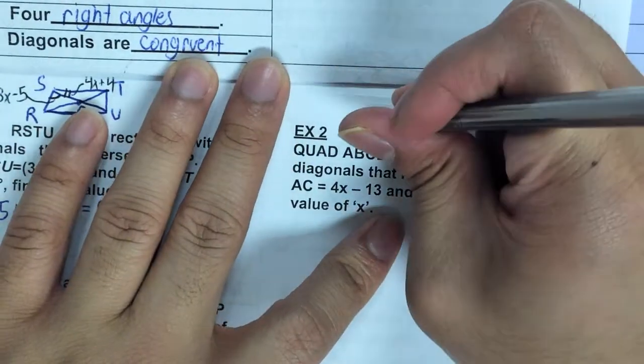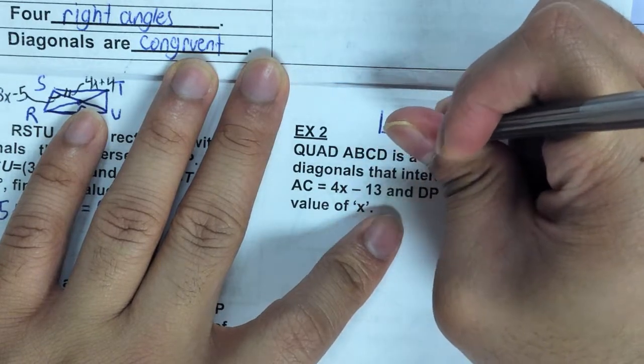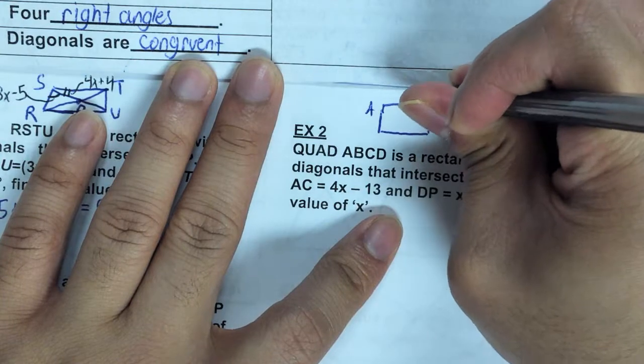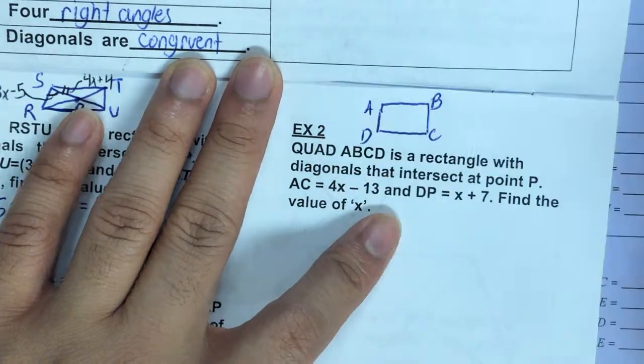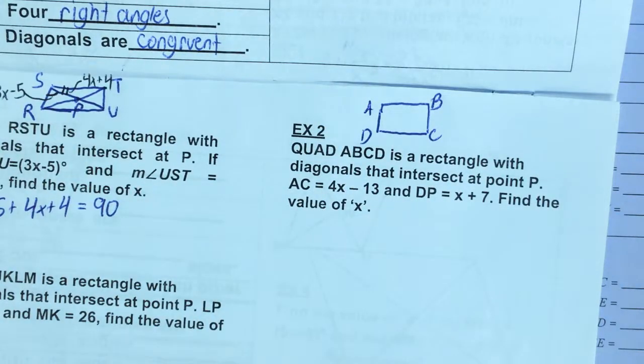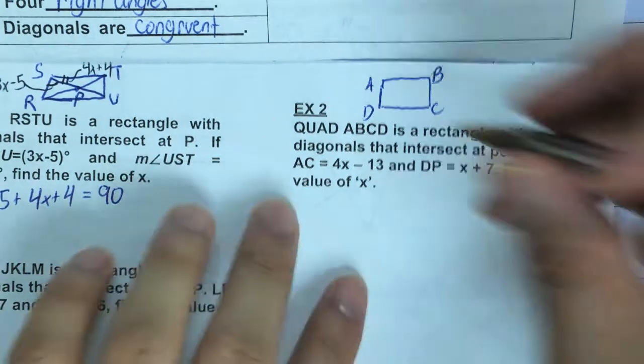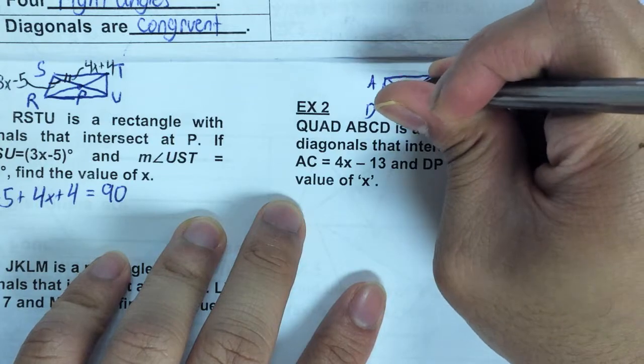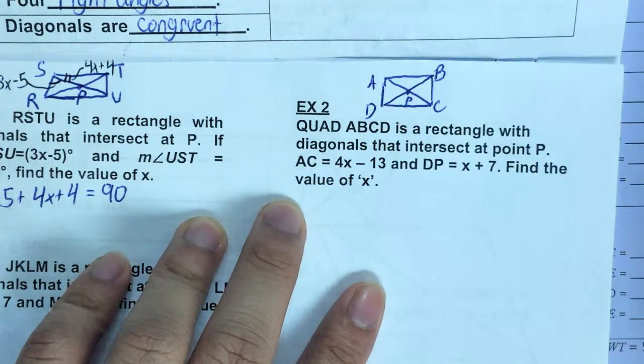Alright, example 2. We have quadrilateral ABCD is a rectangle with diagonals that intersect at point P. So again, let's draw our diagonals. And we have P here in the middle.